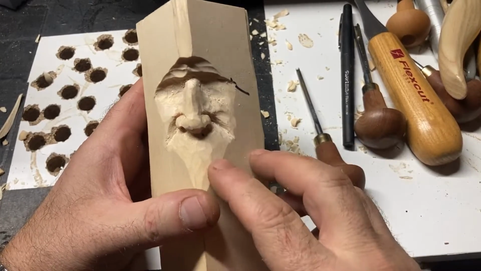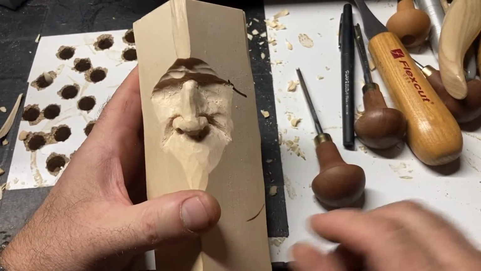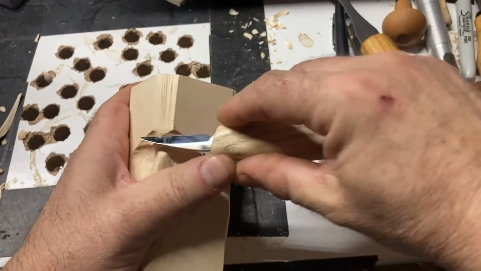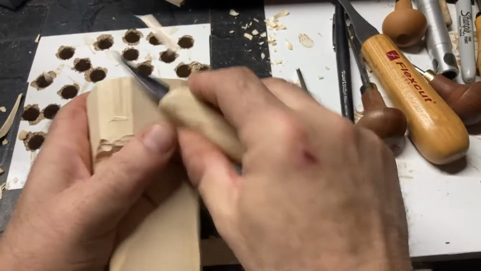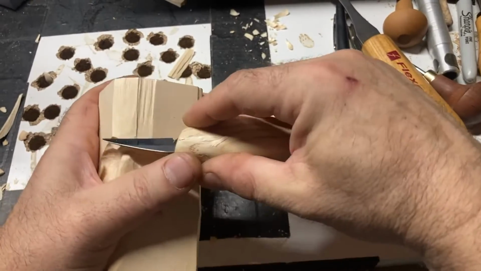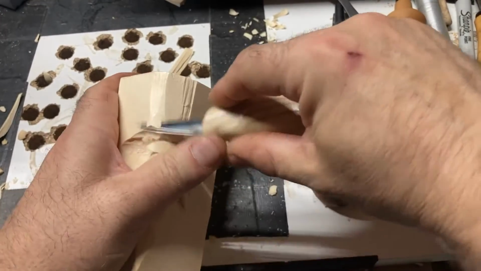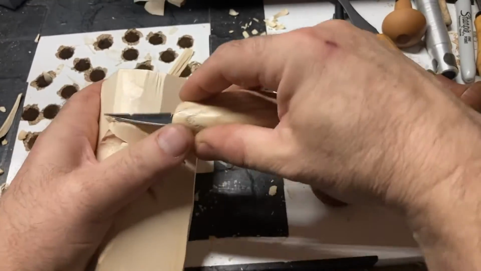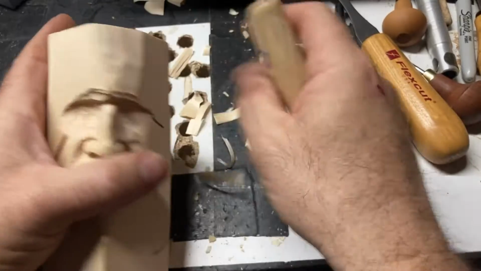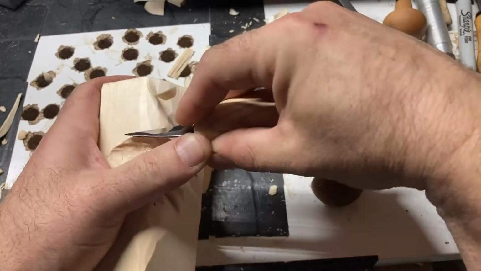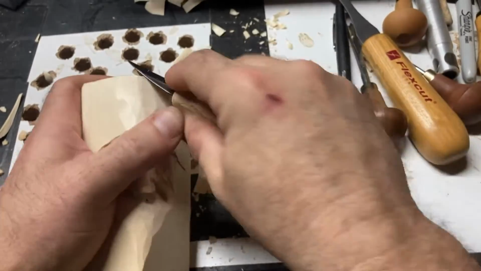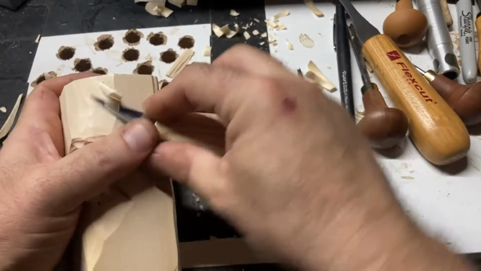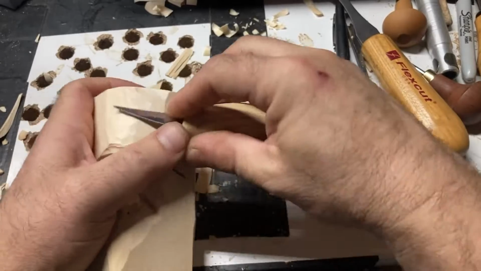What we're going to do now is come up here and start working on these eyes a little bit. I think I'm going to take this forehead down a little bit here. I don't want too much shadow up here. So I'm just going to take this down some. And we'll start explaining another way you can do eyes, especially if you want to make caricatures or if you're just using hand tools and want some experience in all kinds of ways.